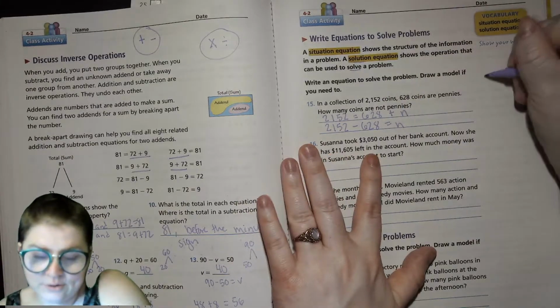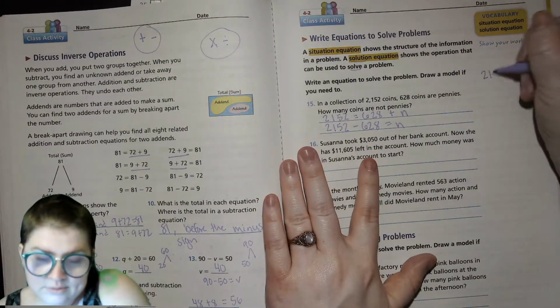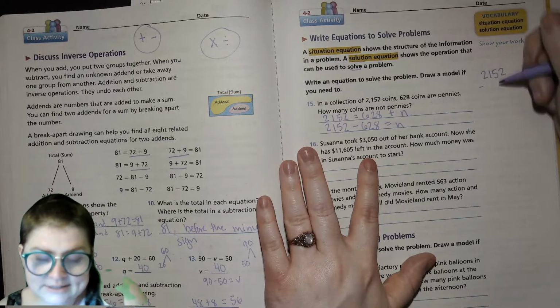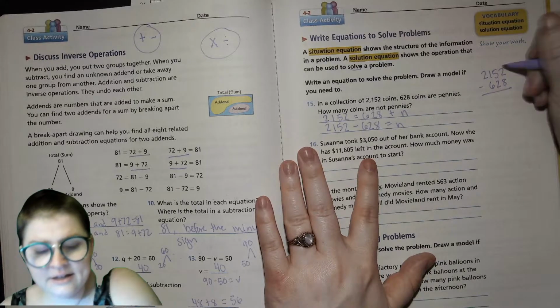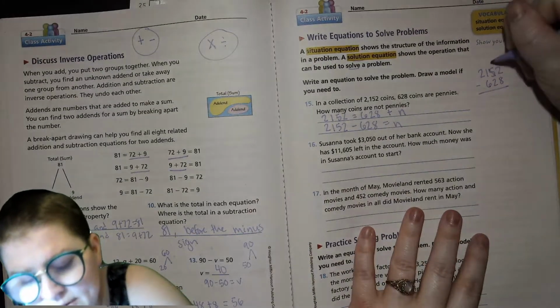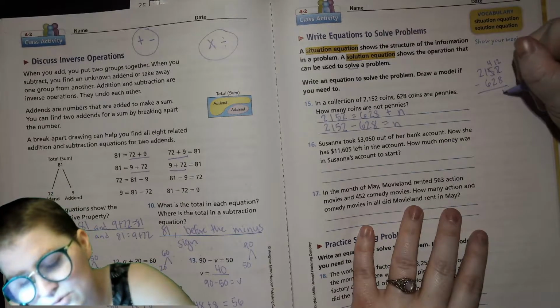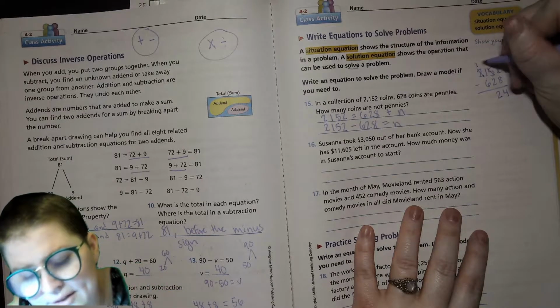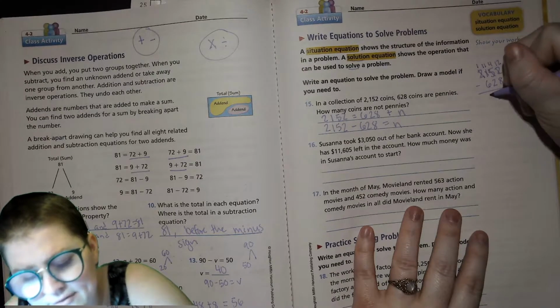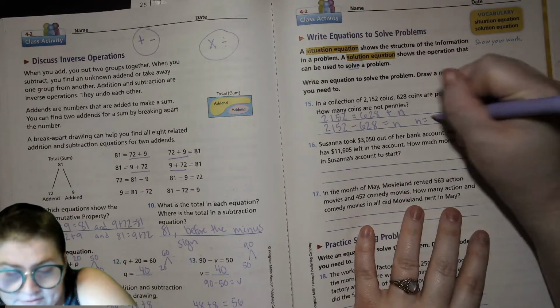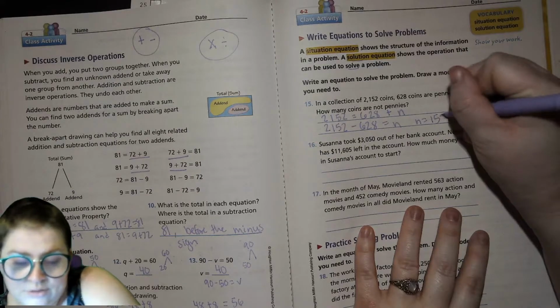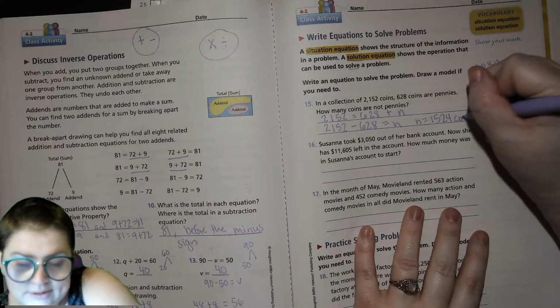And let's go ahead and do that over here. 2,152 minus 628. 2 minus 8 is not going to work, so you have to ungroup it. Then it's 12 minus 8, which is 4. 4 minus 2, which is 2. 1 minus 6 won't work either, so now we have 11 minus 6, which is 5. So then n equals 1,524 coins.